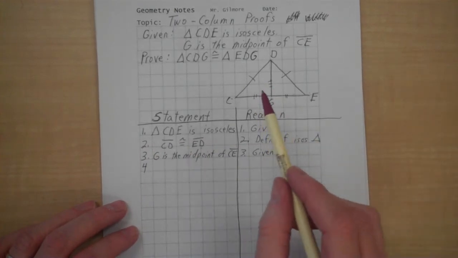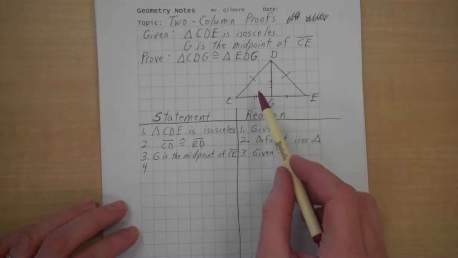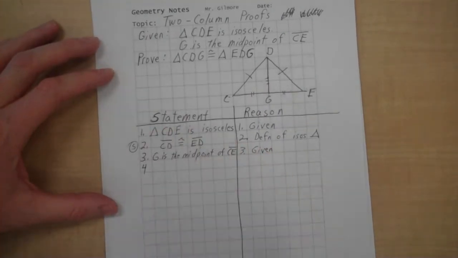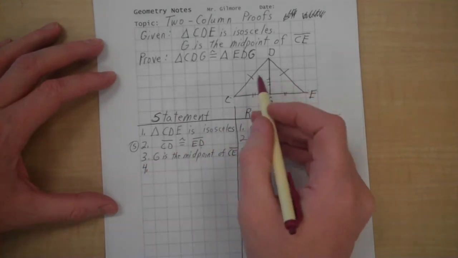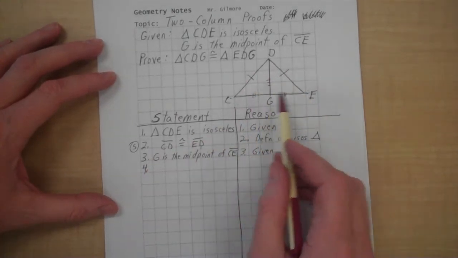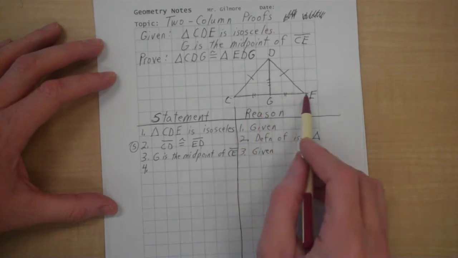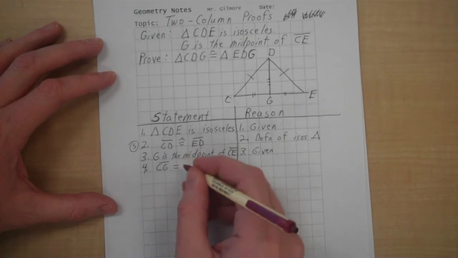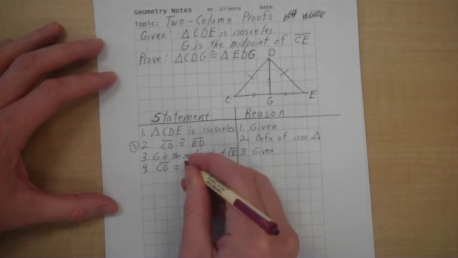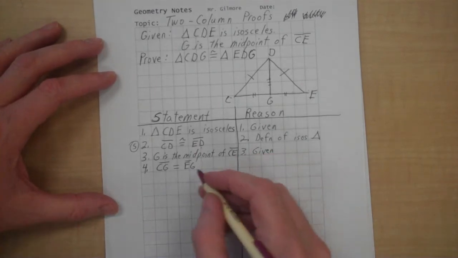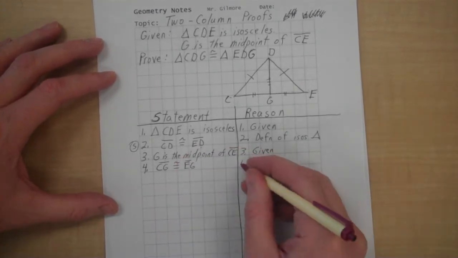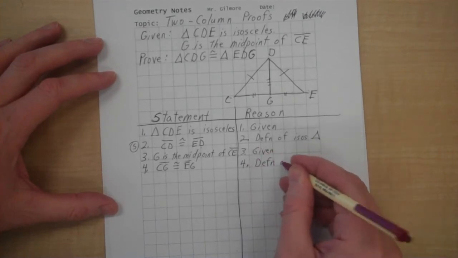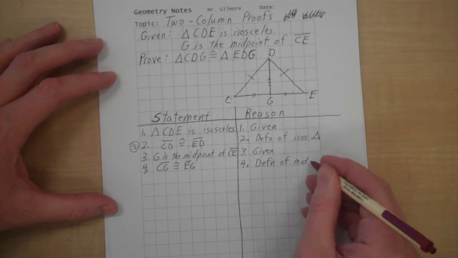Okay, do remember, I'm trying to build a case using our old postulates, and this one I'm going to use side, side, side. And right now I have 2 sides that are congruent, one from each, and I'm trying to get a second one with G being the midpoint of CE. I know that segment CG is congruent to segment EG, and that's what a midpoint does. And that's why I'm just going to write definition of midpoint.